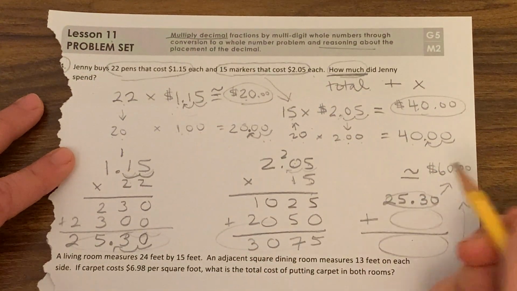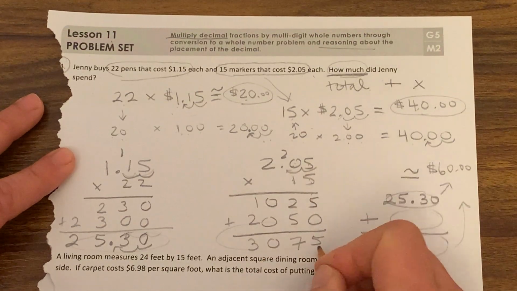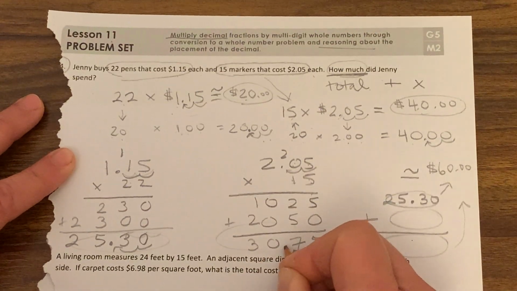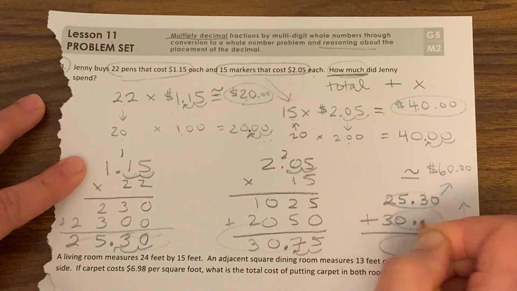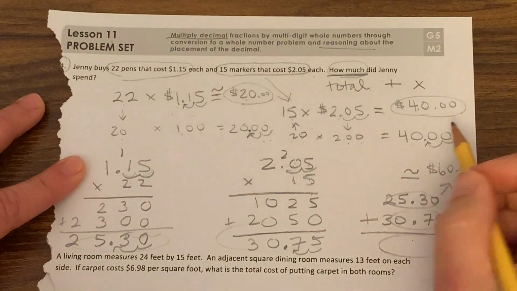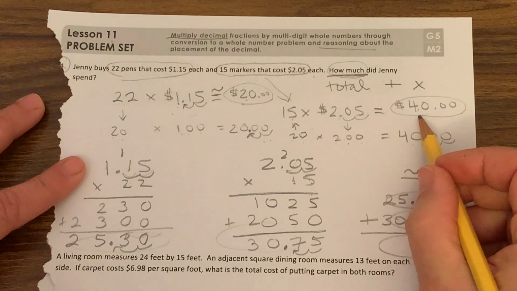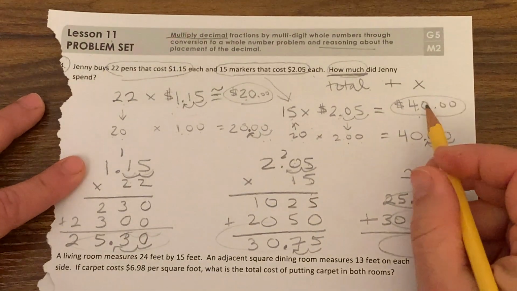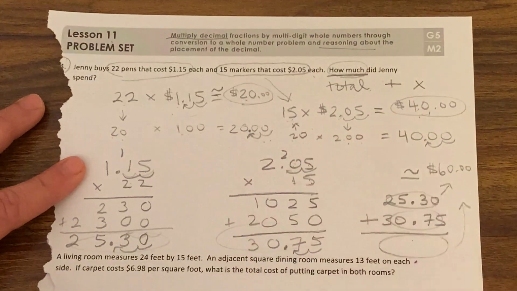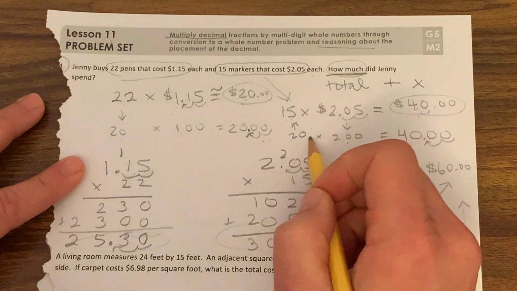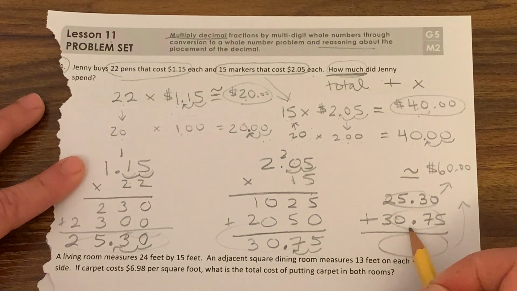Put in my decimal. 1, 2, 1, 2. So this product came out to $30.75. Is that pretty close to the 40? Yep. It's a lot lower than the 40, but that's okay because I rounded the 15 way up to 20 because I didn't want to use 5s. I wanted to use 0s. So this makes sense that it's 30.